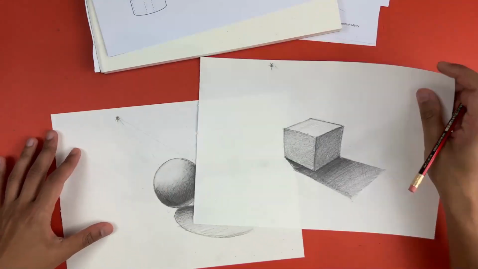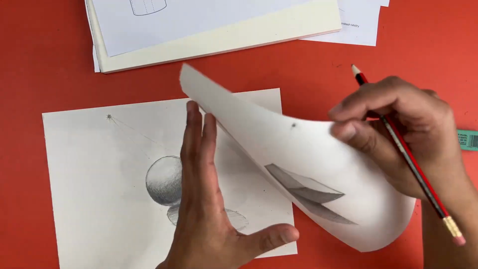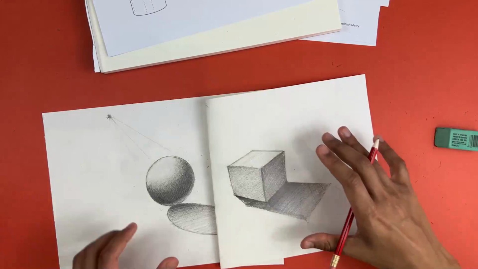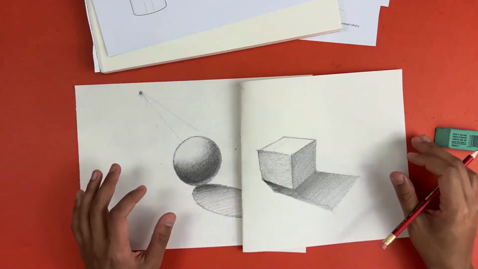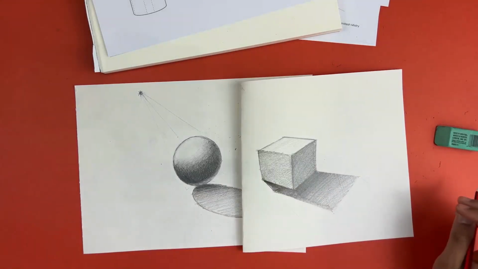So there's our two basic shapes that we've shaded. These are the two that are mainly used to create most things whilst you are drawing. So understanding how to light these and how to use a light source with these will become very useful. That's the reason why I've chosen these two shapes to do.